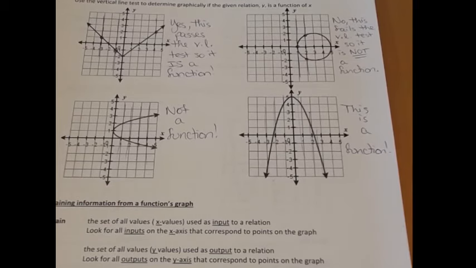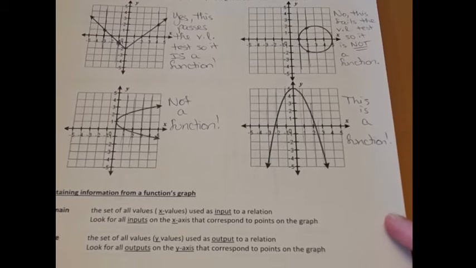Draw vertical lines. If it hits the relation at most 1 time, then you know that you're dealing with a function. If your vertical line hits the relation at more than 1 point, then it's definitely not a function. So let's continue with this idea.